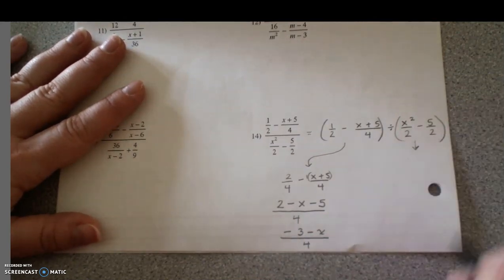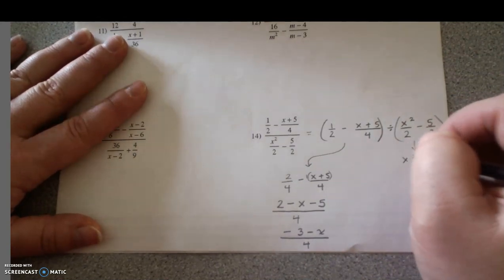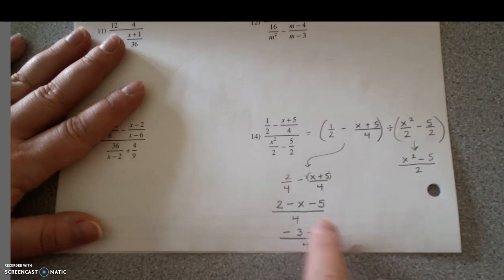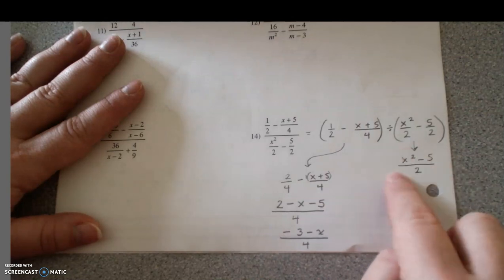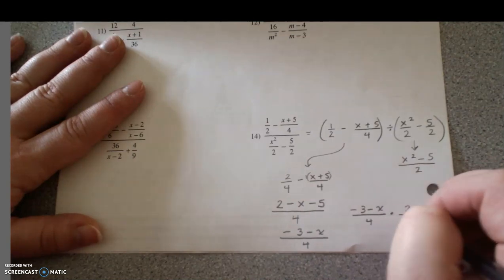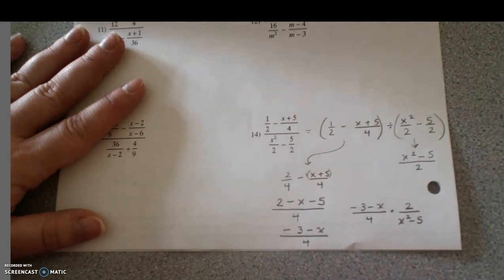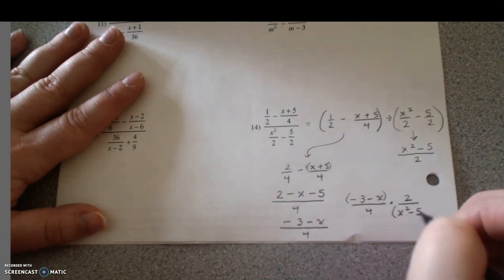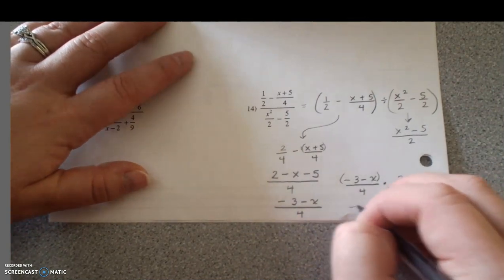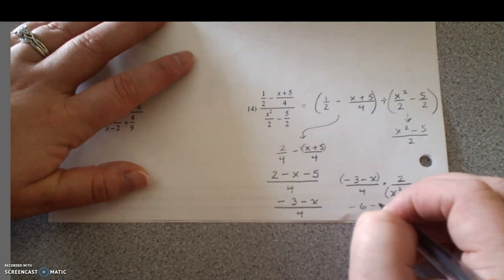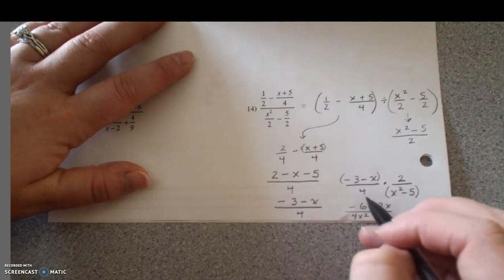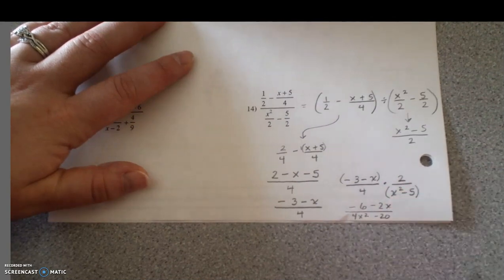Now the right side's easier because my denominators already match. So that's just x squared minus 5 over 2. And now that my left side is one single fraction and my right side is one single fraction, I can keep, change, flip. I'm going to put my binomials in parentheses just so that you can see what's going on. So -3 times 2 is -6. -x times 2 is -2x. 4 times x squared is 4x squared. 4 times -5 is -20.